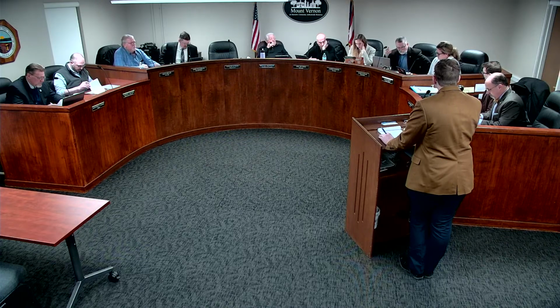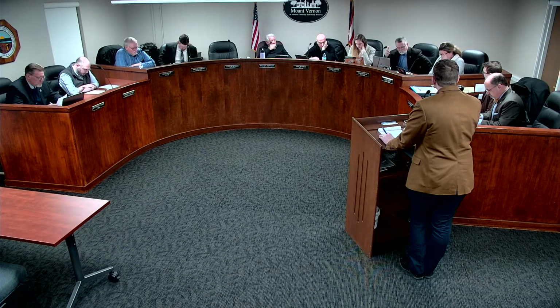And moved and second for the adoption of this resolution. Any discussion? Mr. Mahan? Yes, sir. Mr. Brinkman, help us go through. We've got bond revenue, but as council will recall, this is not an issued bond, but one that we financed ourselves. Is that correct? Yes, it's through a process called manuscript debt.